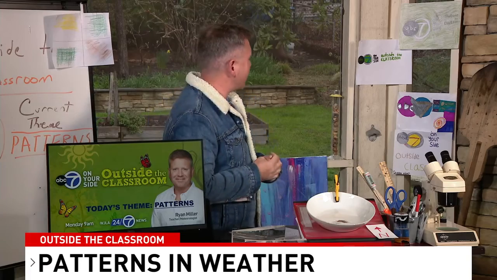So for Outside the Classroom, again, we're going to be looking at patterns today in that theme. There are patterns in art, patterns in brick, and we can see Rachel, she's beginning to come back and head our way. She's got some flowers that we can look at here.